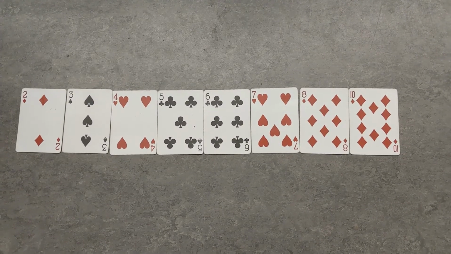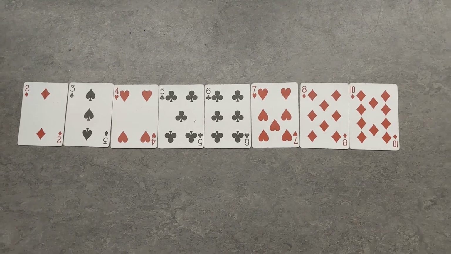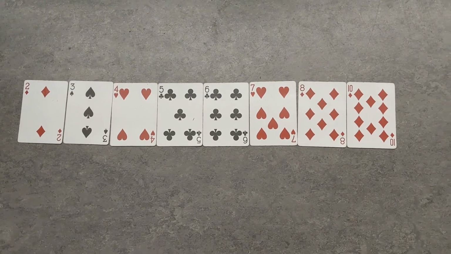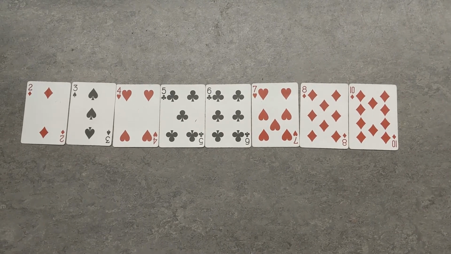Okay, in this video, we're going to go over merge sort. On the screen now, we have the sorted pattern of cards. This is what we're going to want the cards to look like after merge sort has been completed and the cards are sorted.